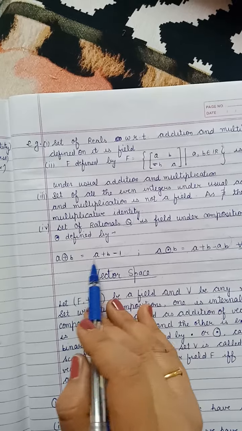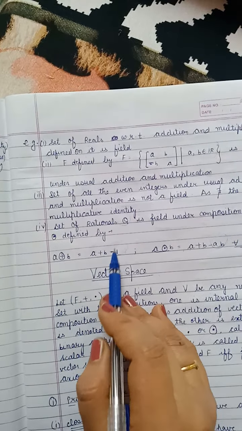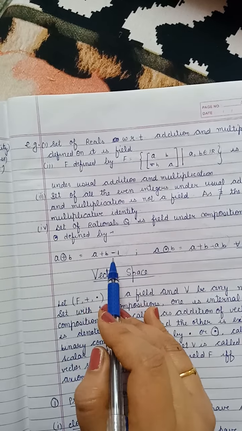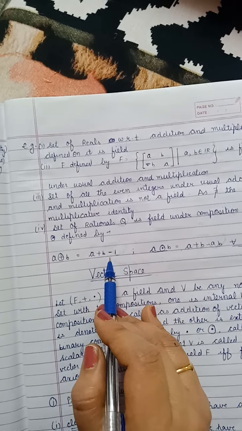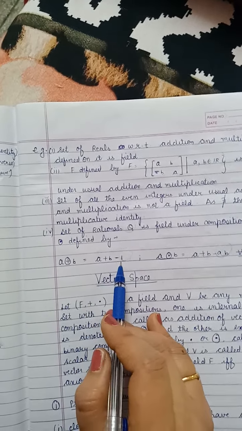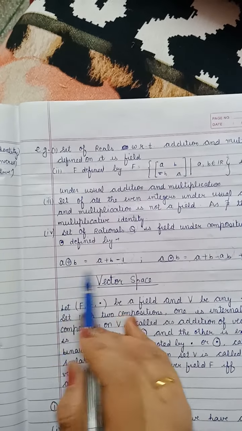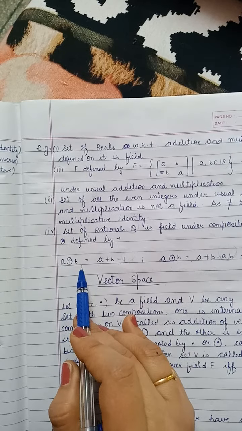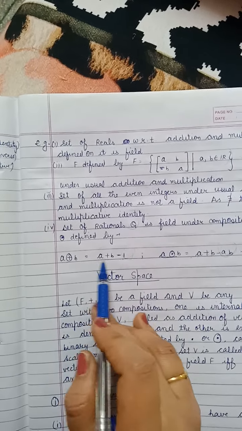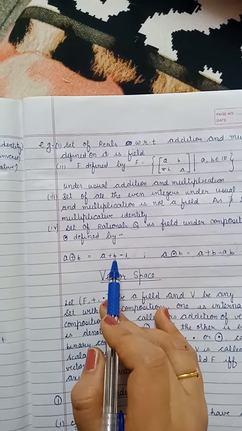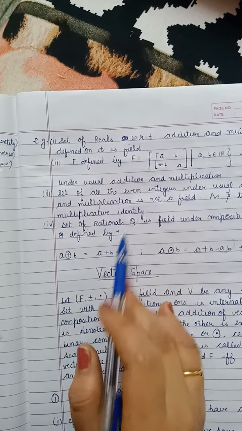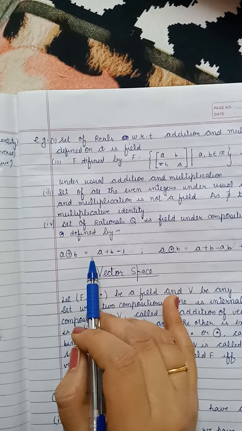Closure is obviously satisfied because 1 itself is a rational number, a is a rational number, b is a rational number. When we add two rational numbers, we get a rational number. When we subtract two rational numbers, we get a rational number. So this will definitely satisfy the closure property. Second, come up with the associative law. The results are rationals. Rationals are associative under addition, so it must satisfy your associative property also.